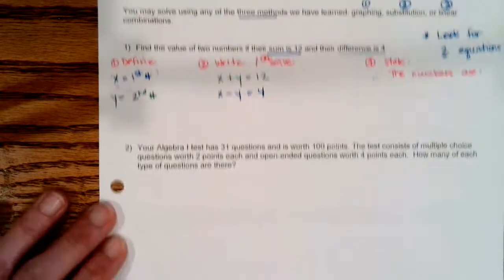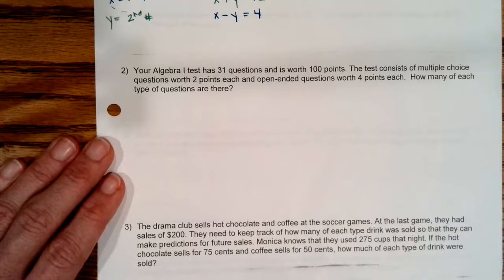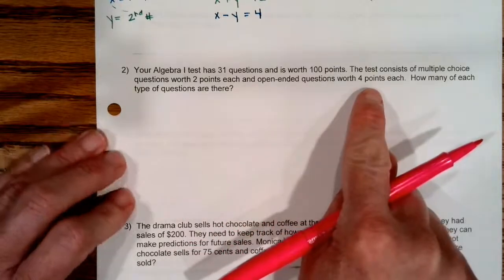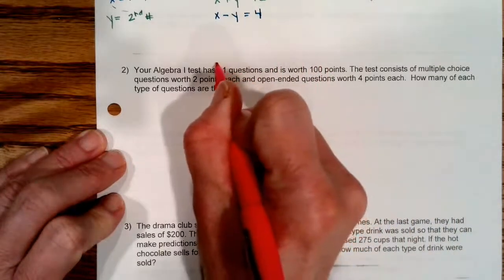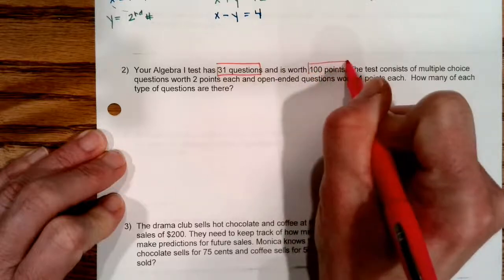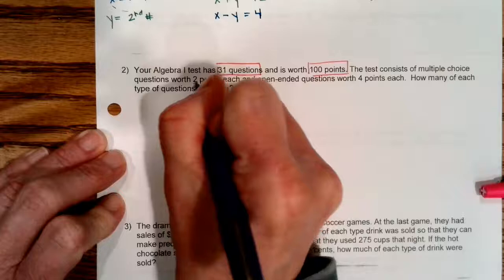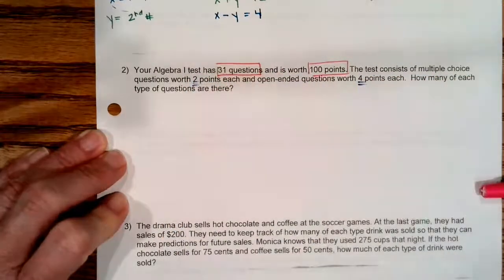Alright, your algebra test has 31 questions and it's worth 100 points. The test consists of multiple choice questions worth 2 points each and open-ended questions worth 4 points each. How many of each type of questions are there? Okay, so we've got 31 questions total and we've got 100 points total. We've got questions worth 2 points. We've got questions worth 4 points. How many of each types of questions are there?